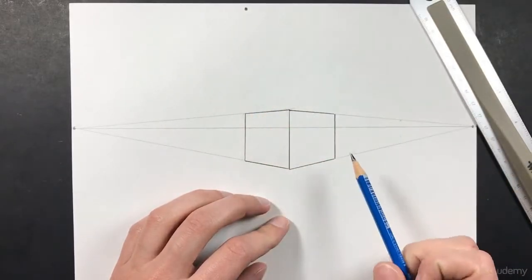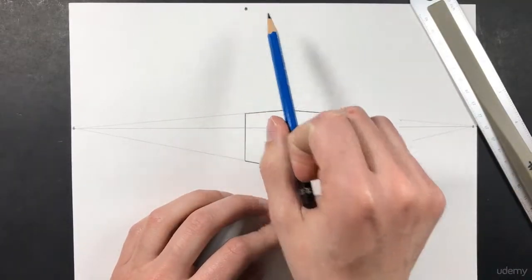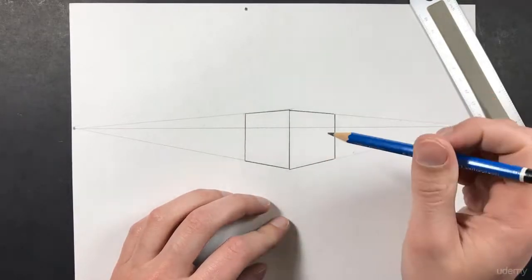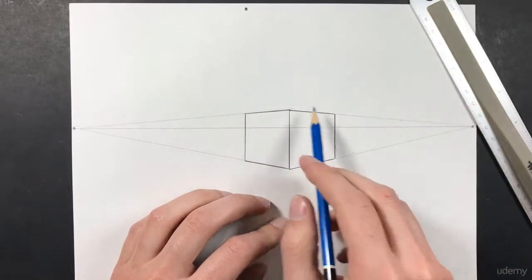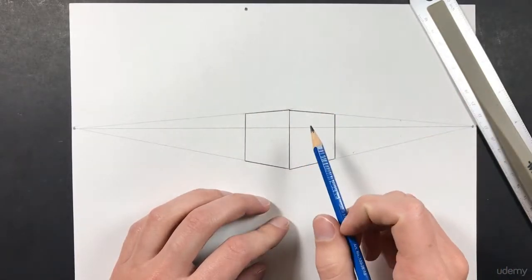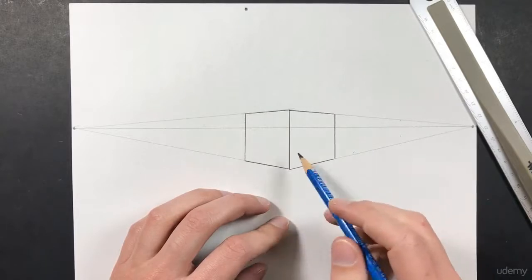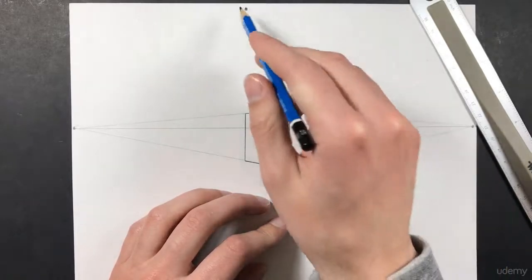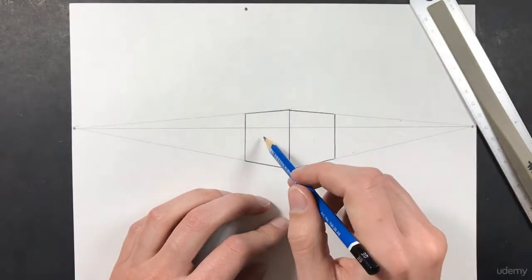The next thing I want to do, now that I know where my light source is, is add in my core and midtone shadow. Now we're not going to see our highlight because it's on the top surface and we can't see that surface because of the way the perspective is. But we are going to see our core and midtone shadow. So our core shadow is going to go on this side of our box because our light source is on the opposite side, and then this side can be our midtone.